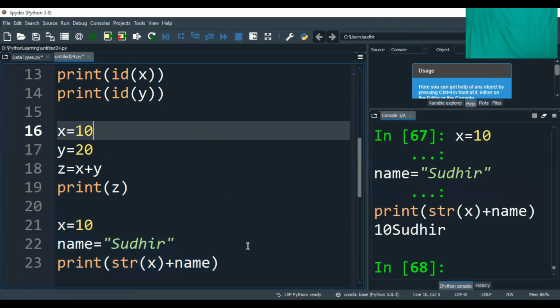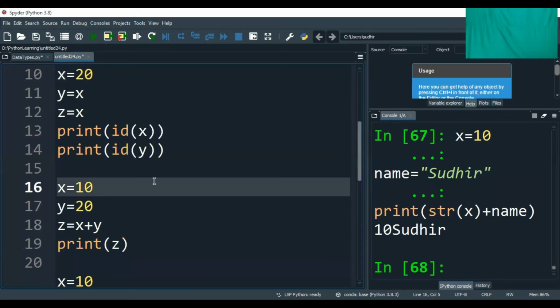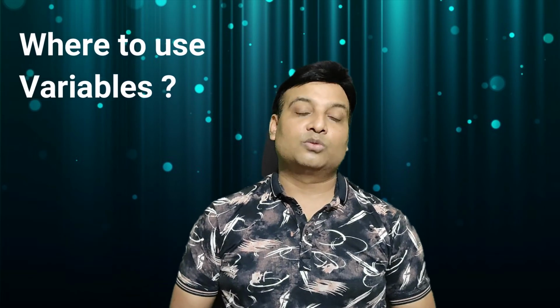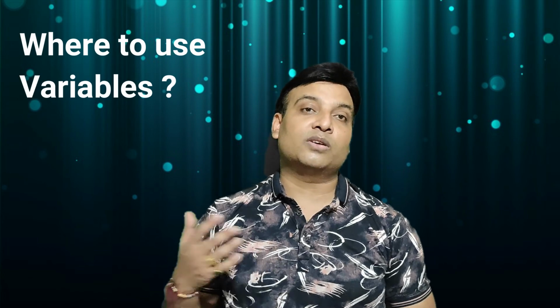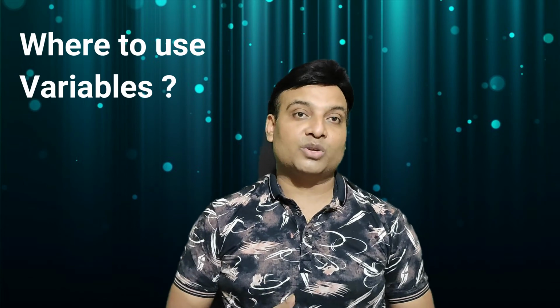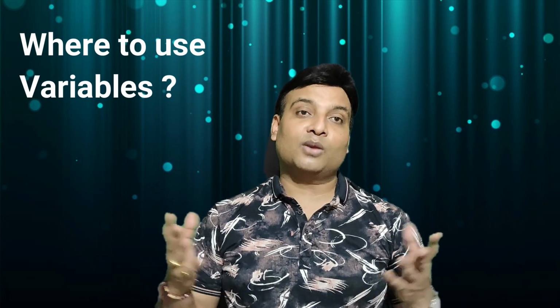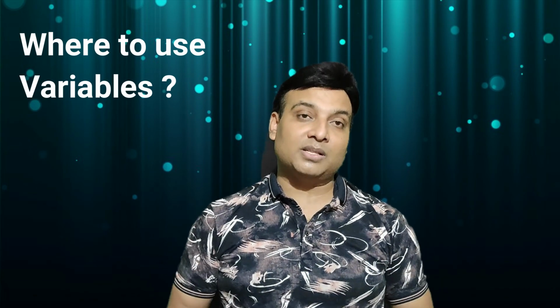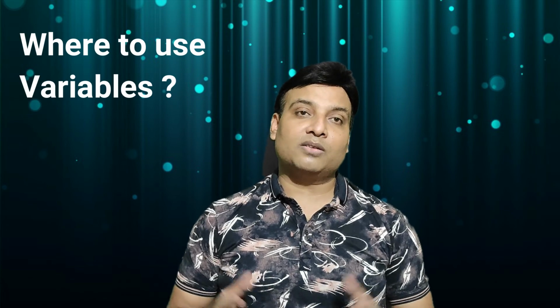And guys, let's discuss where we can use variables in real-time scenarios. Without variables you can't write a single program. For example, let's say you are writing a program to calculate the salary of an employee. You will have to consider different parameters: his basic salary, his net salary, his PF contribution. Based on these parameters you will calculate the salary. To hold these different types of values, you need different types of variables as well. So without variables you can't run a program.